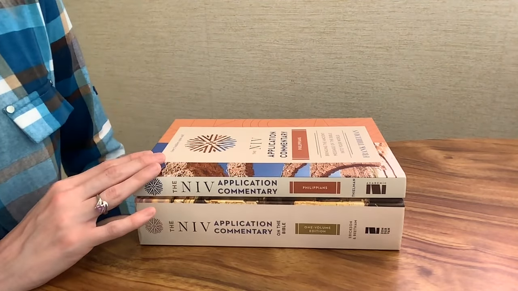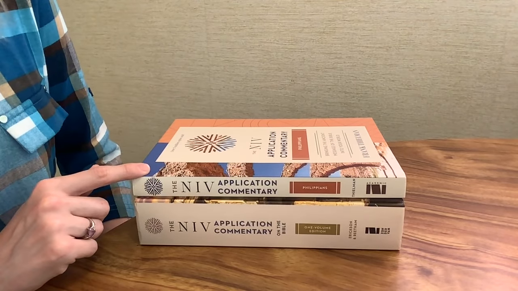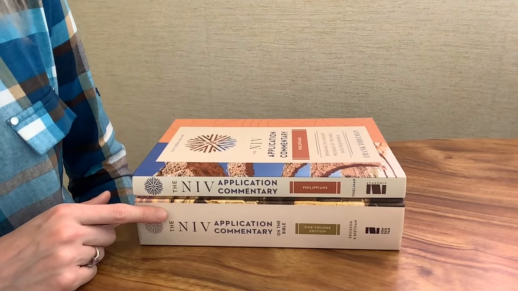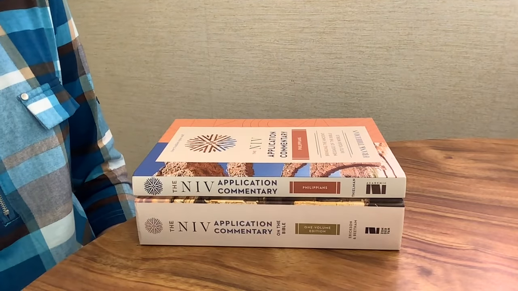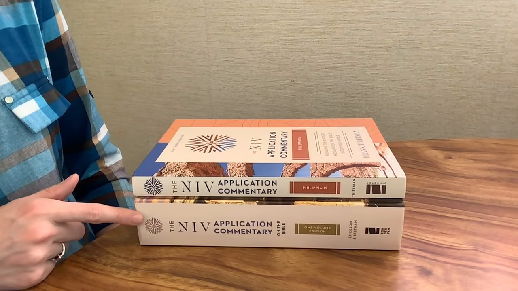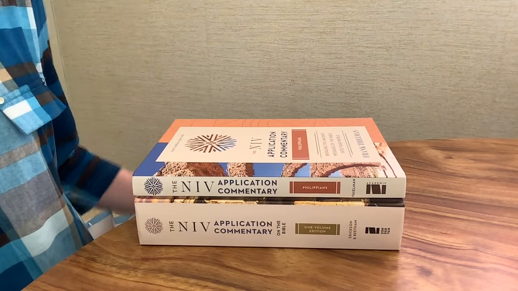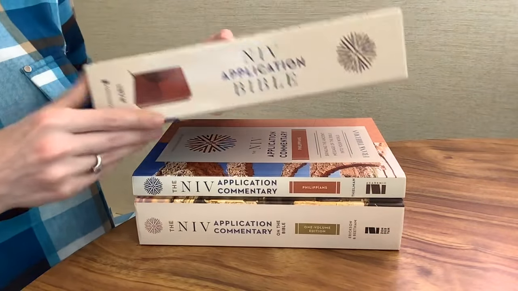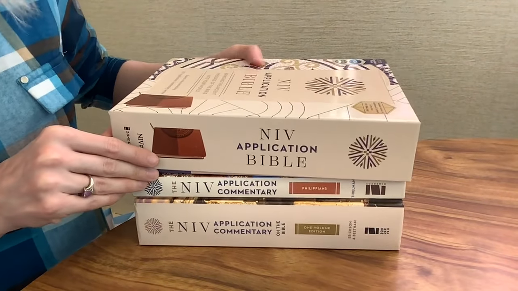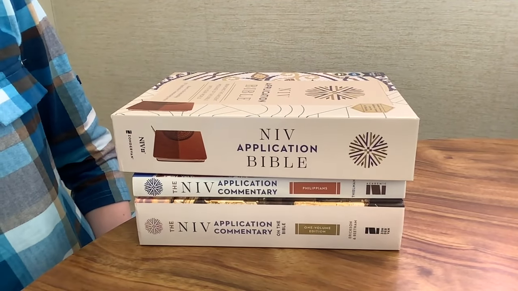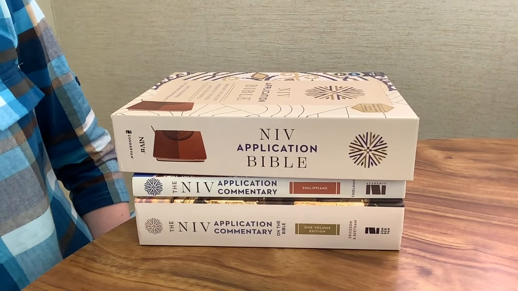So I really appreciated these. I hope to go through Philippians soon, and also use this as I'm studying. Like I said, I haven't used a ton of commentaries before, but if I'm going to start, I would probably start with these. They look really awesome. There's really great information in here. And then, of course, as I reviewed in my other video, we also have the NIV Application Bible. So a really great stack of resources here from Zondervan, and I'm really excited to continue to use these in the upcoming weeks.